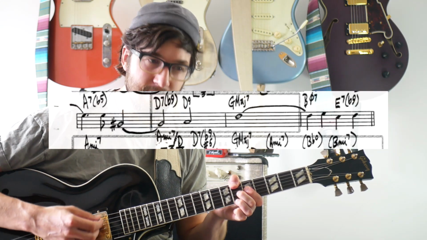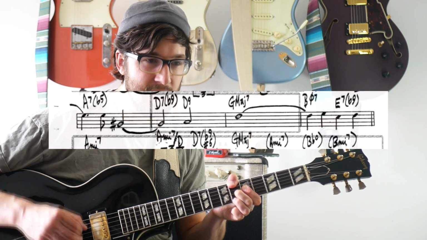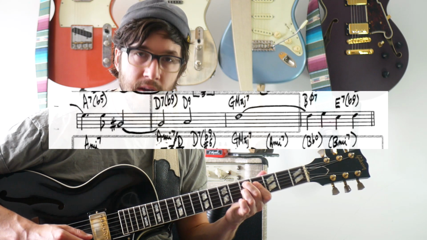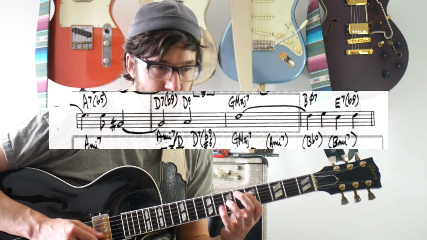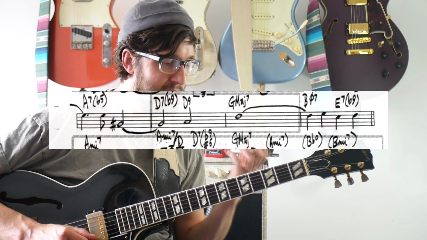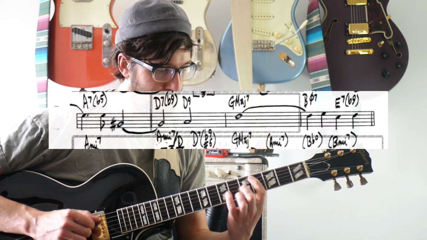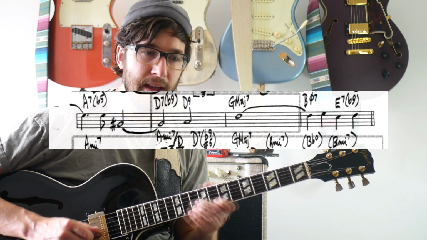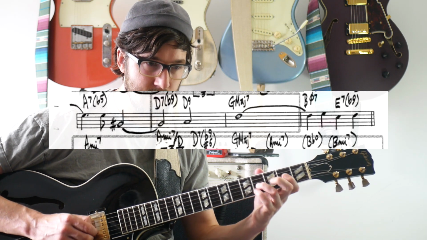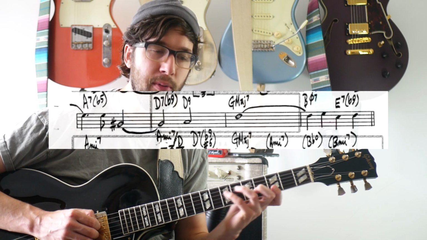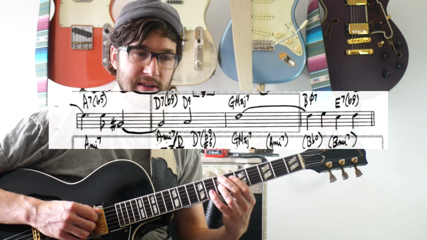We've got an A7 flat 9, which can also be interpreted as a diminished chord, and then a D7 flat 9, and then we end up in G major. So I treat the A7 flat 9 as a diminished, but then I'm treating the D7 flat 9 as an altered approach to our G major 7. And then we're back to the start.